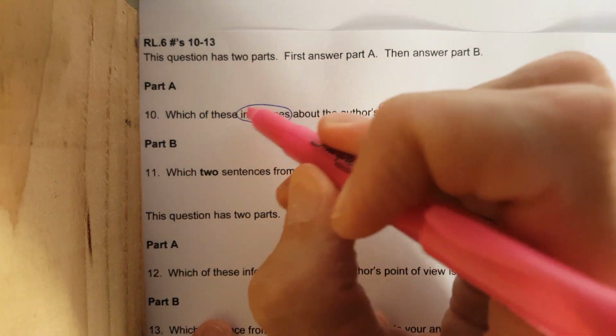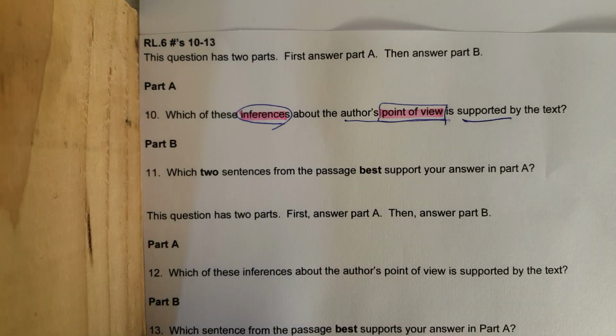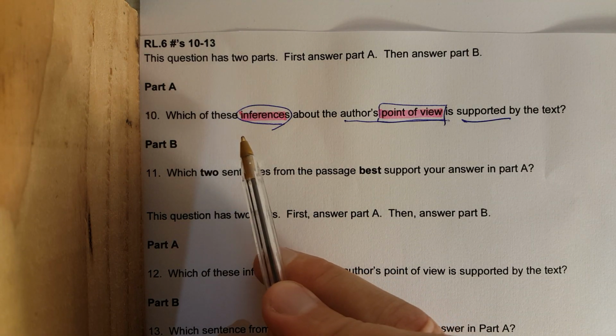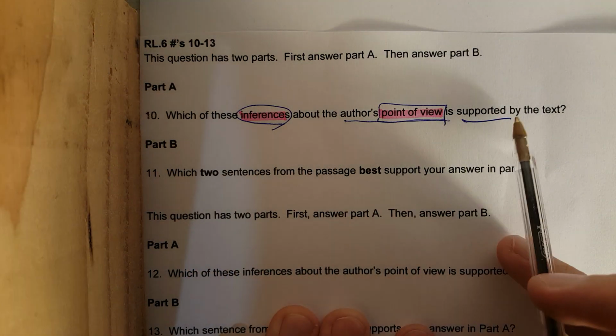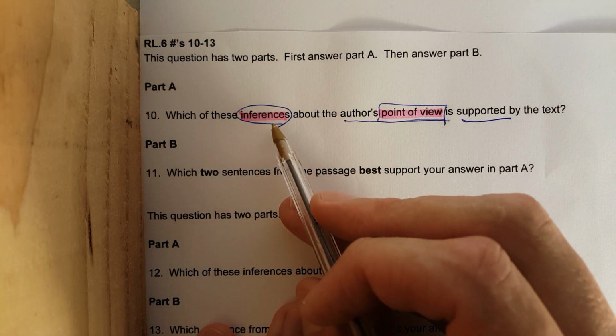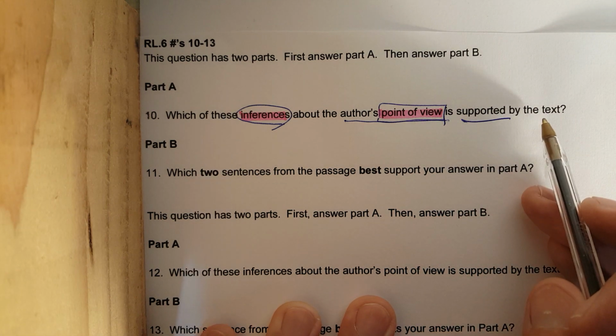So check this out. And if I'm going too fast, just freeze this or pause it on YouTube. And then you can see right away what pops out. If you're a teacher or student, you can pop this on your smartboard and just freeze the screen, and then you have the question stem there, and you can mute my voice. Okay? Which of these inferences, educated guess, clues about the author's point of view is supported by the text?